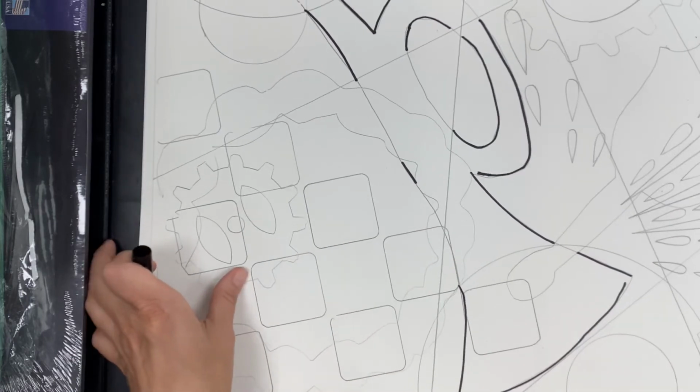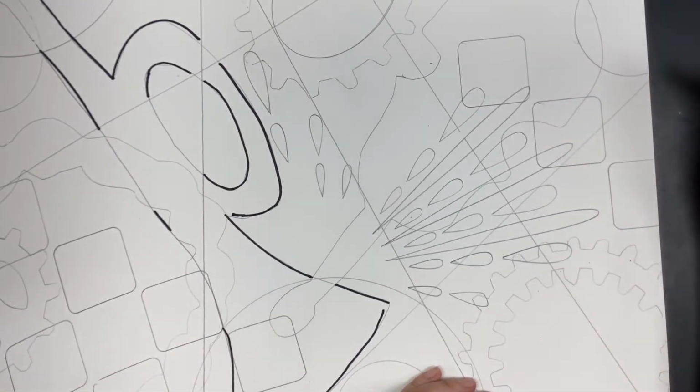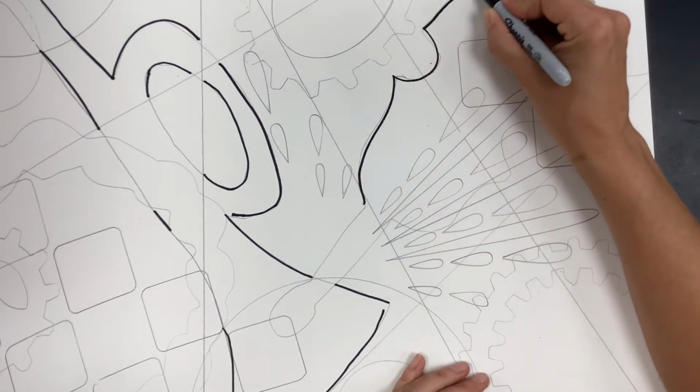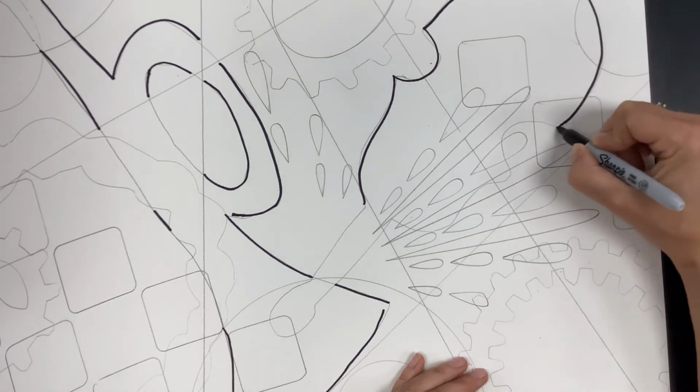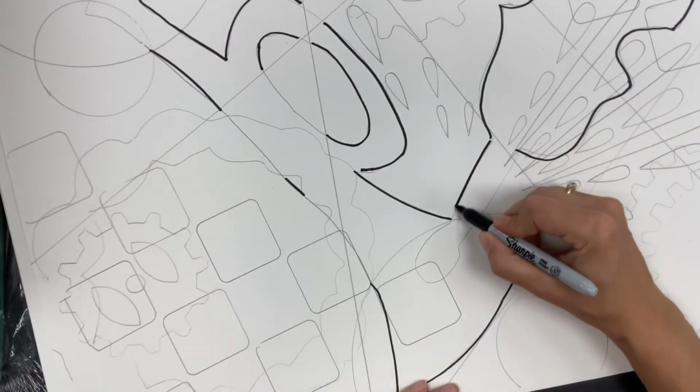So that's part of it. And this is where I think some of you might struggle a little bit, is having some editing in your mind. So this one I'm just gonna fully outline, because why not?